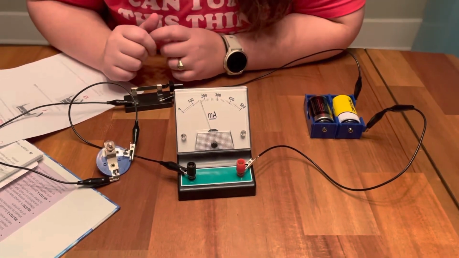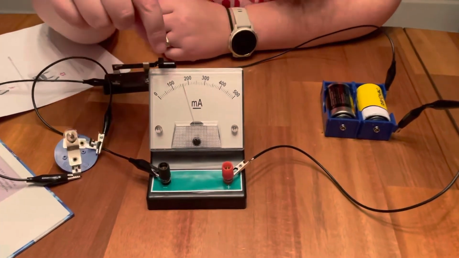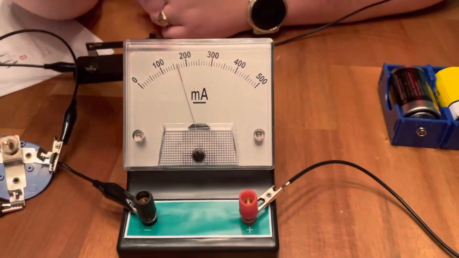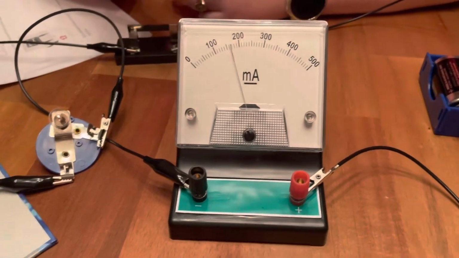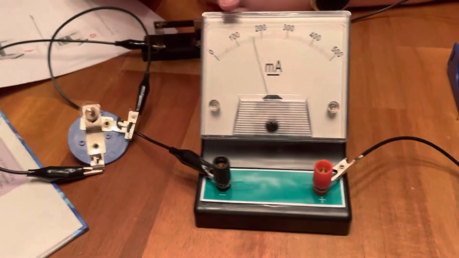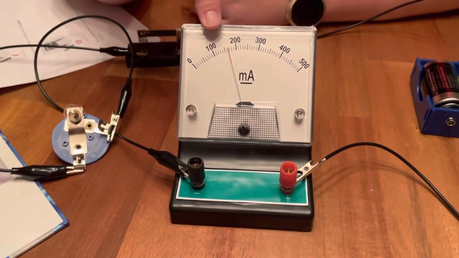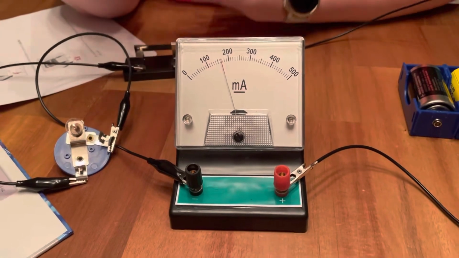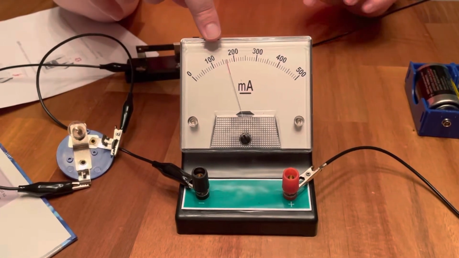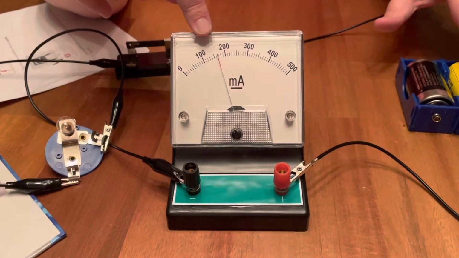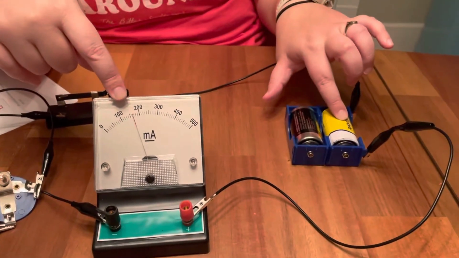And so closing our switch puts it back at 150 or 160, somewhere around there. So it was 150 with one battery, it's showing about 160 with the second battery.